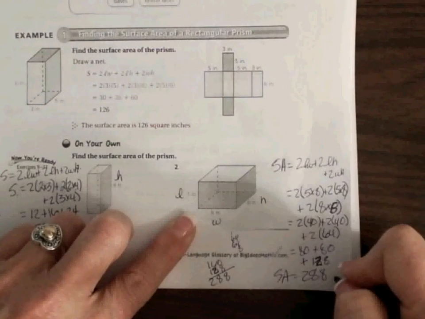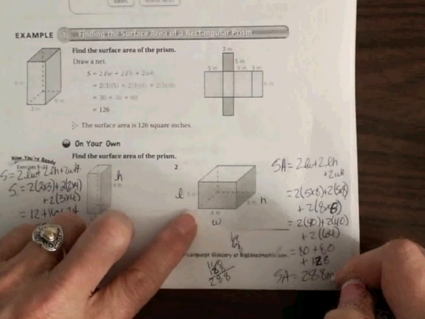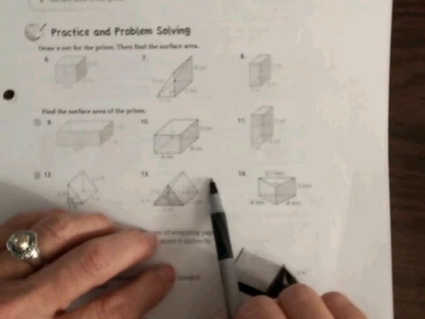Okay, I'm going to stop now and I'm going to do a meter squared. And I'm going to do a second one that's going to include the rest of the examples and a few of the homework.